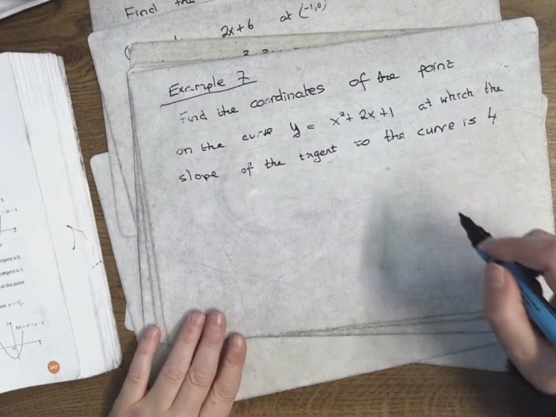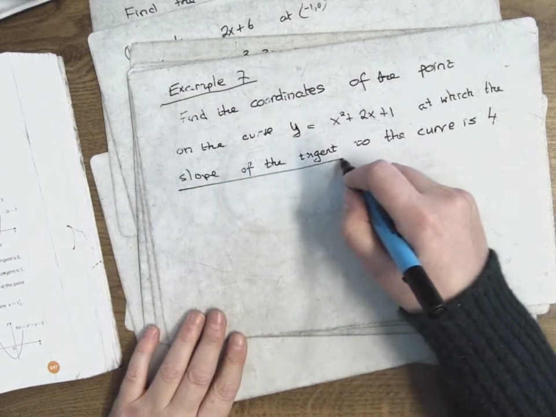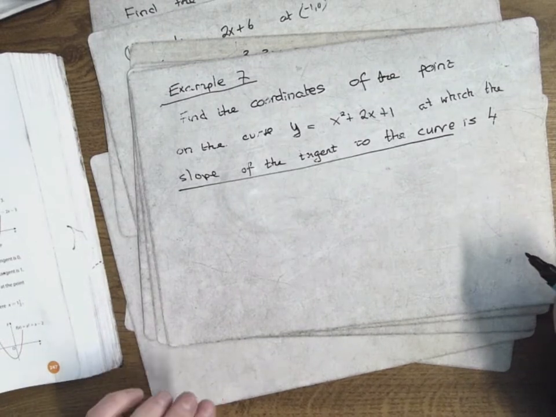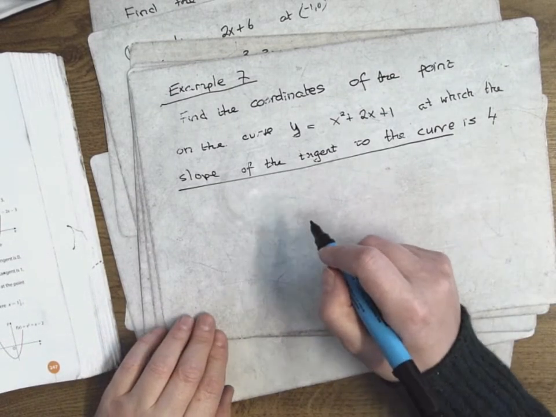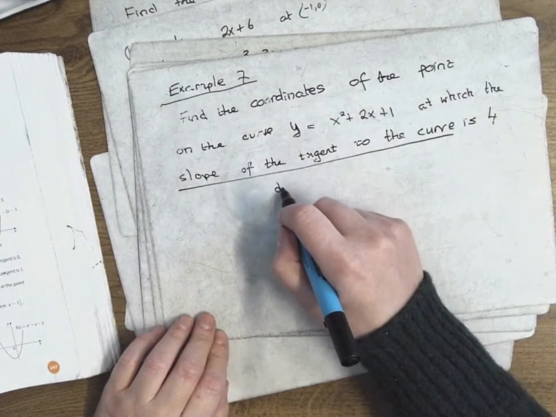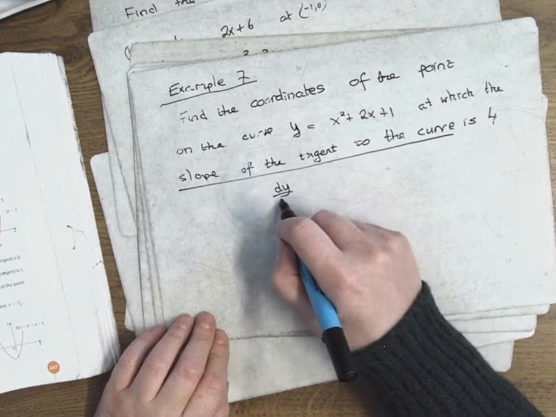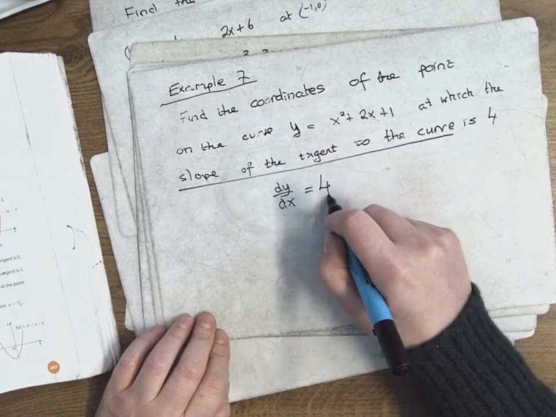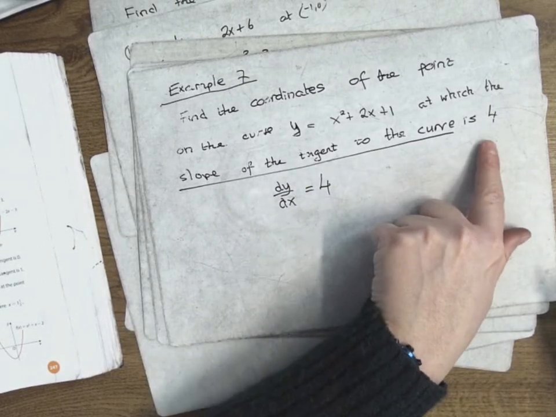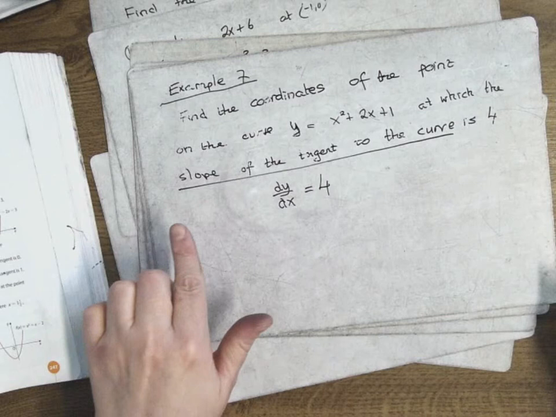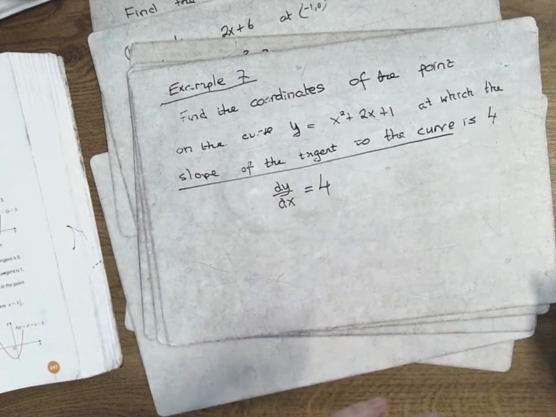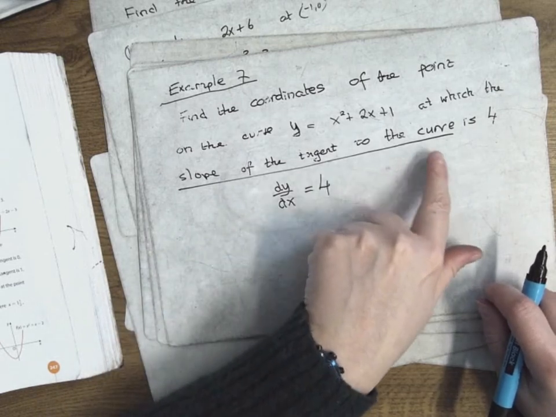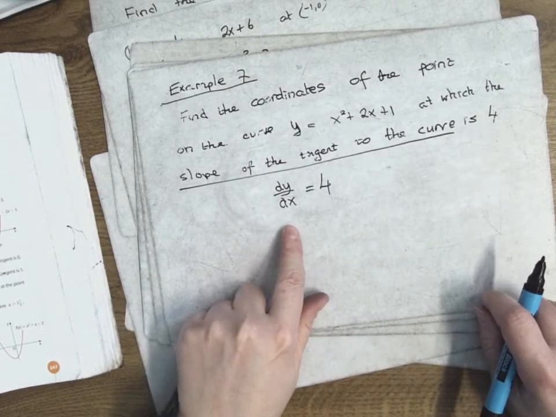Okay, so you know that these words, the slope of the tangent to the curve, mean what? What do they mean? dy dx. So you know dy dx is equal to 4. Okay, so you know the answer. dy dx is 4, because they told me the slope of the tangent to the curve. So for all those words, you can read that as dy dx. So you're saying dy dx is 4. So that's my first line.